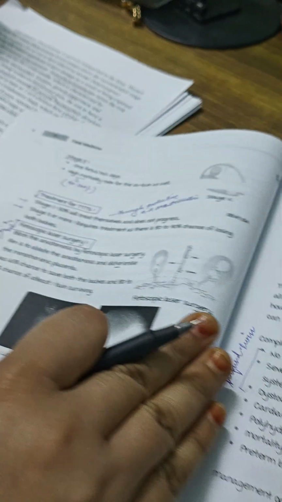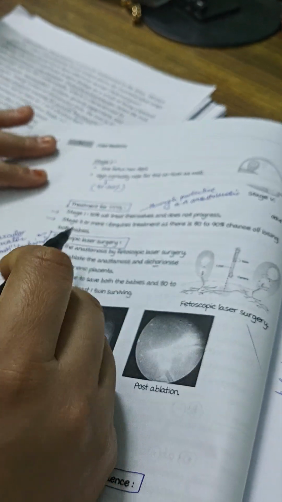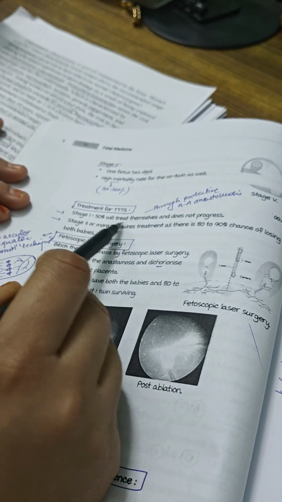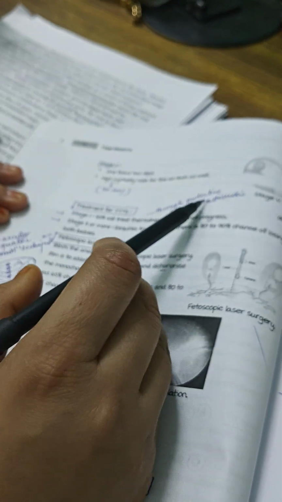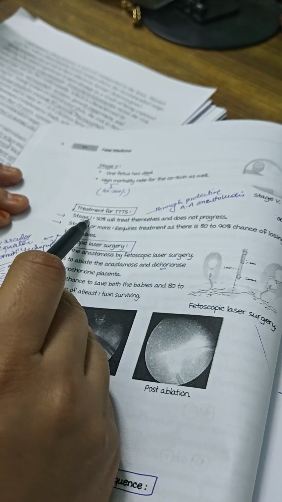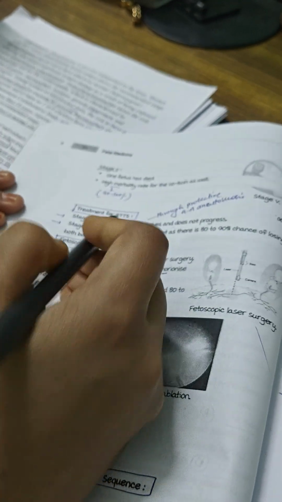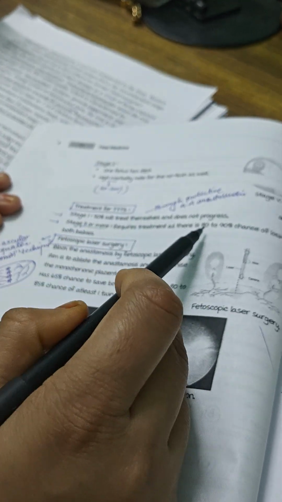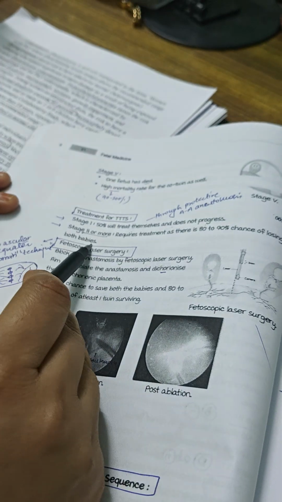Now, what is the treatment of twin to twin transfusion syndrome? In stage 1, 50% will treat themselves and not progress. Through arterial anastomosis balancing, they can treat themselves. Stage 2 or more requires treatment as there is an 80 to 90% chance of losing both the babies.